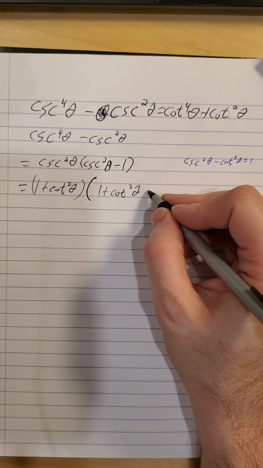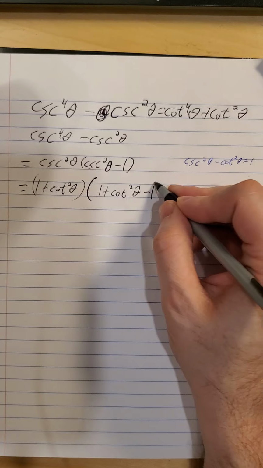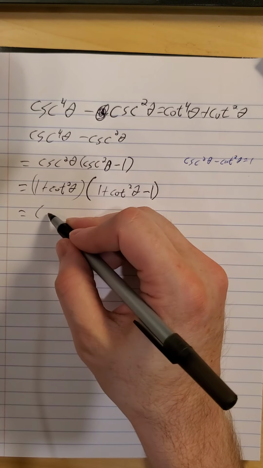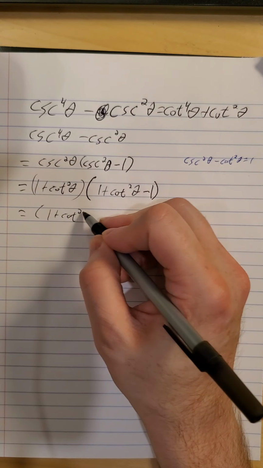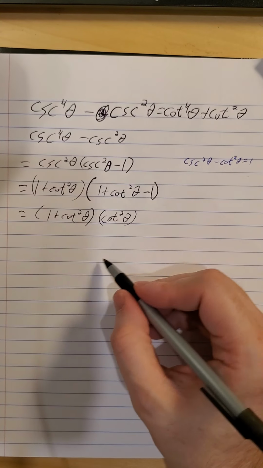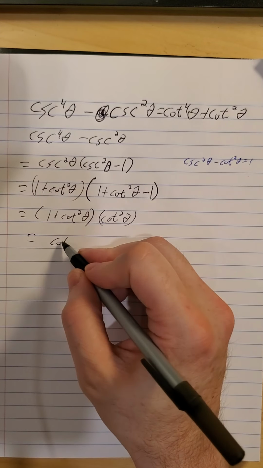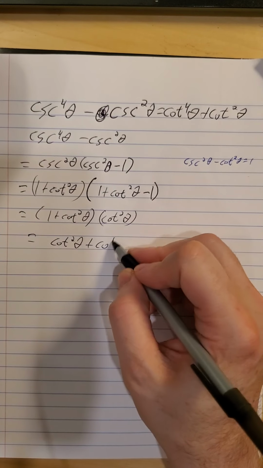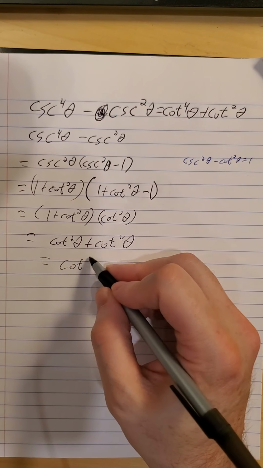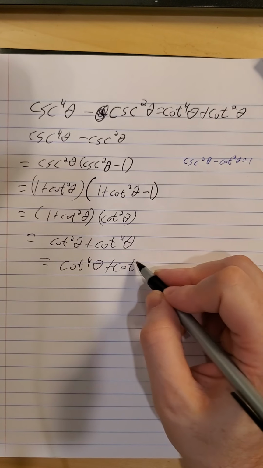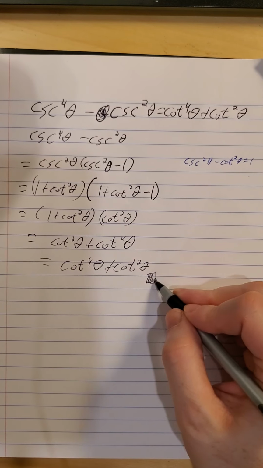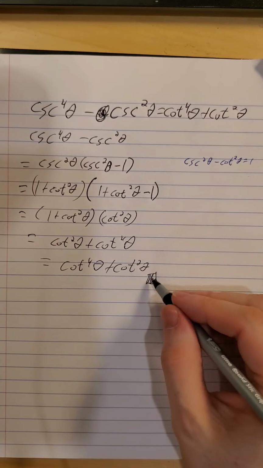And then we also had this minus 1 here. Plus 1 and minus 1 will drop. So now we have 1 plus cotangent squared theta times cotangent squared theta. So that's cotangent squared theta plus cotangent to the fourth theta, and addition is commutative. Now I've gotten to my right hand side. Now we're done.